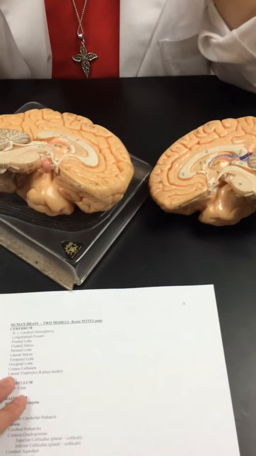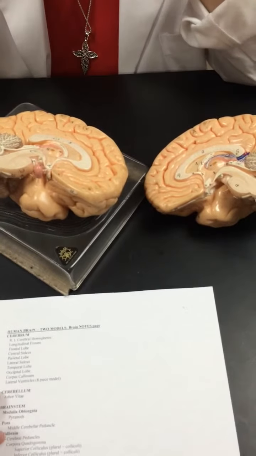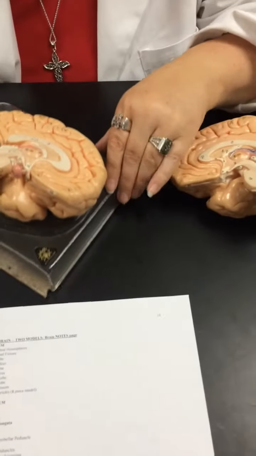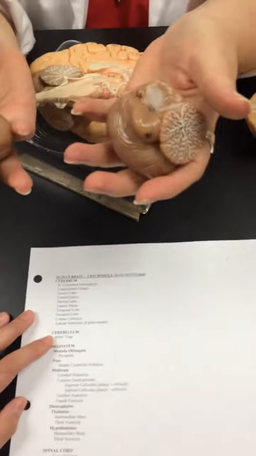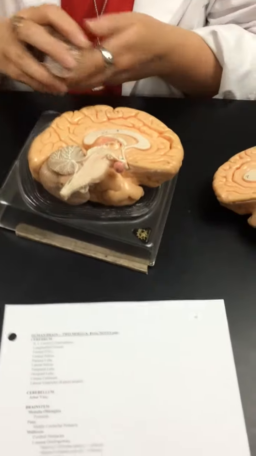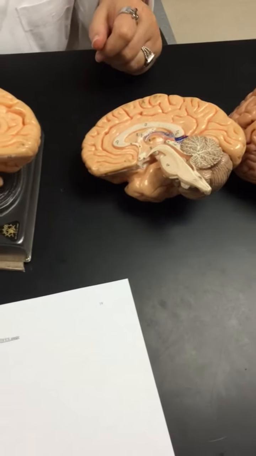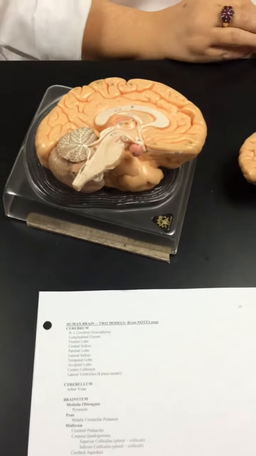Lateral ventricles. Cross it off because it tells you to go look at the 8-piece model. So you look at the model itself. In your cerebellum, you gotta look at the cerebellum. And then the arborvitae, the white matter inside, just like on the sheep. But now the way they did it, it's even more noticeably white matter.